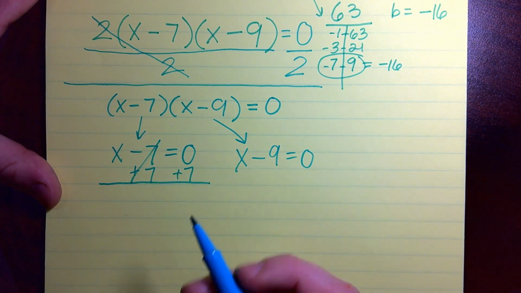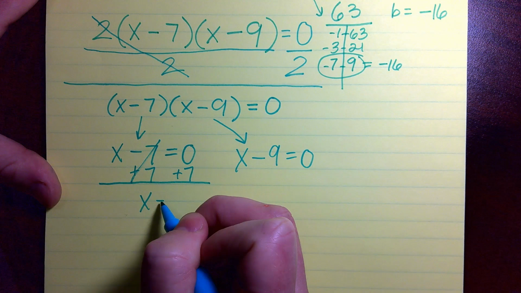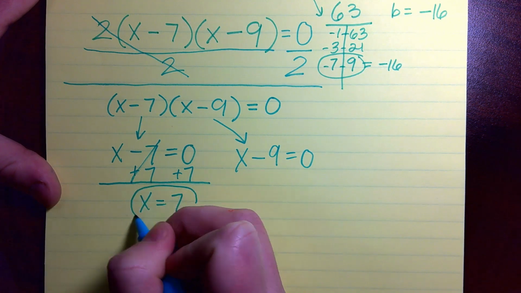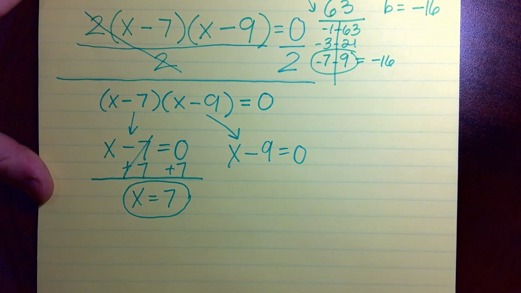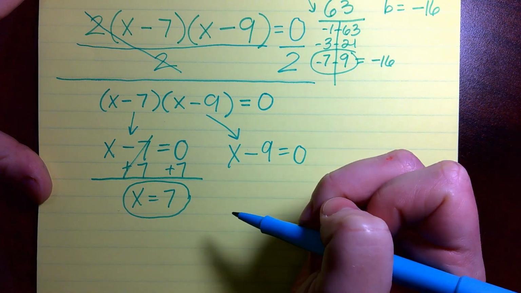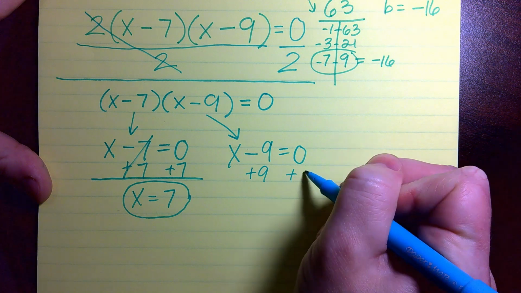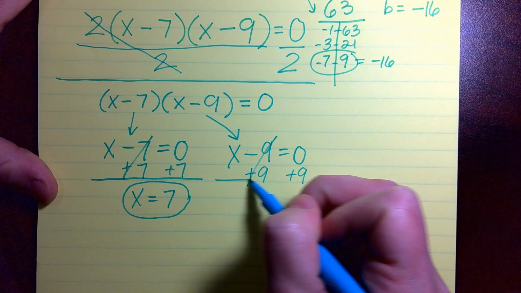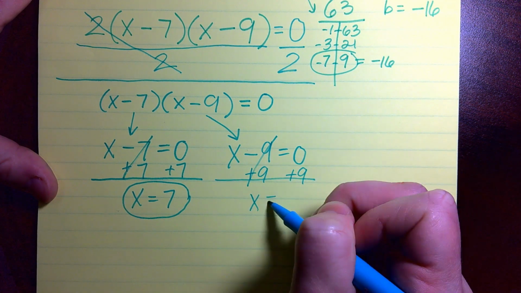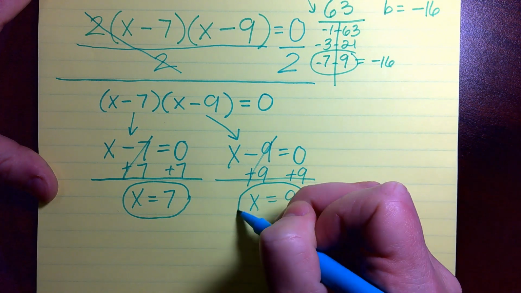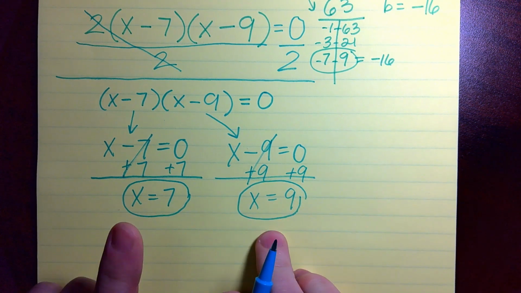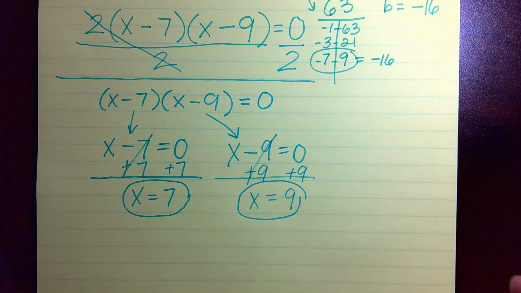Good. The 7's cancel, and I get x equals 7. And the exact same thing happens with x minus 9. Just add 9 to both sides, and we get x equals 9. So these would be our answers.